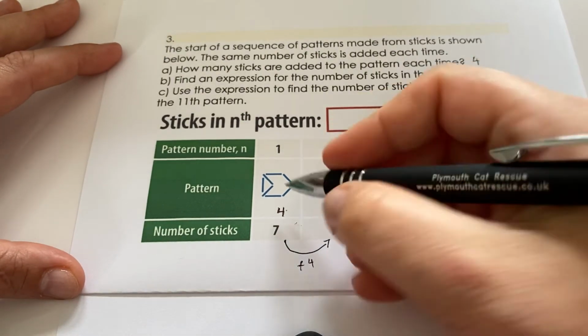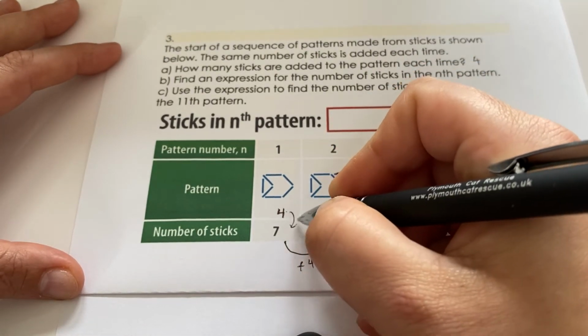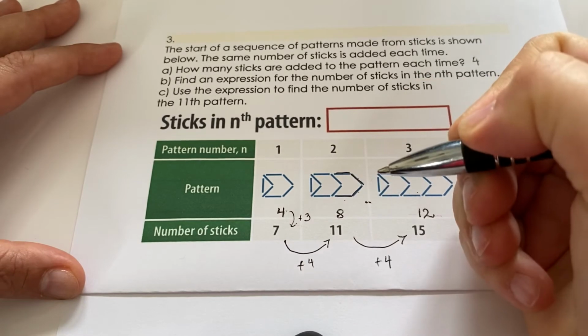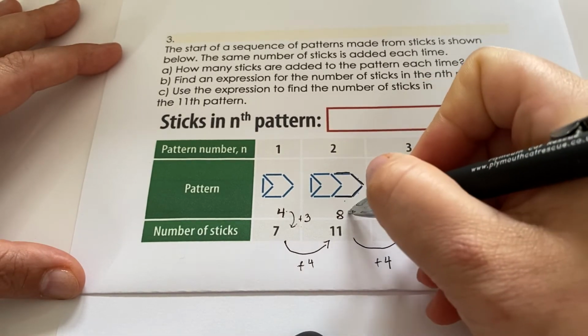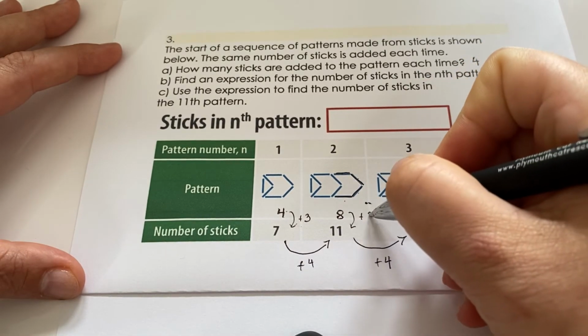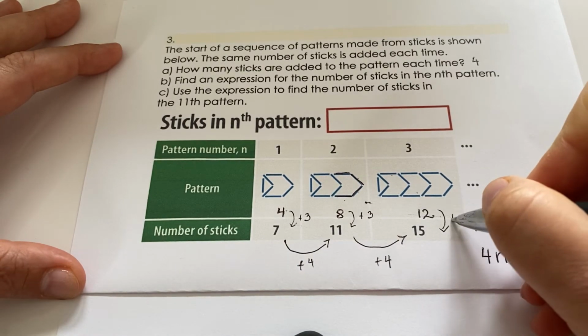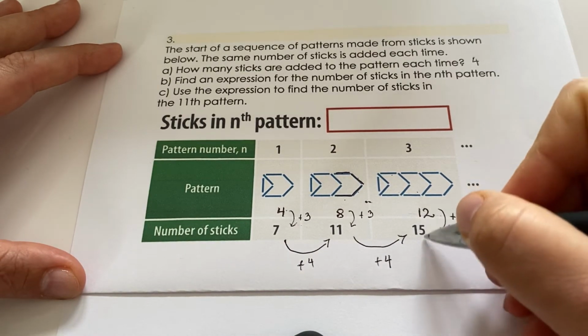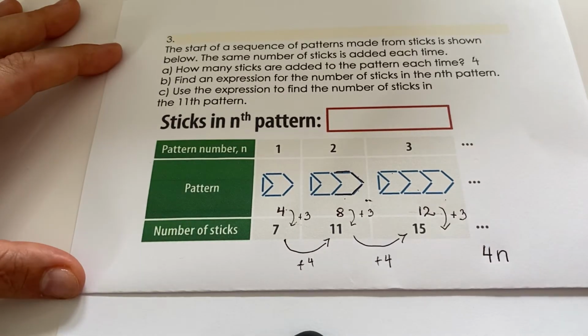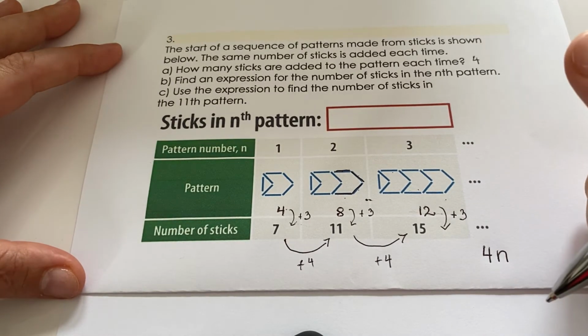From 4 to 7, I've got to add on 3. From 8 to 11, I've got to add on 3 as well. And luckily it works for the last pair of numbers. From 12 to 15, I add on 3 as well.